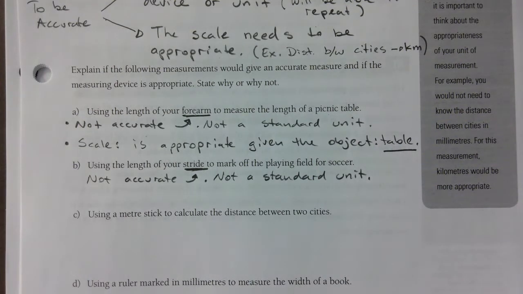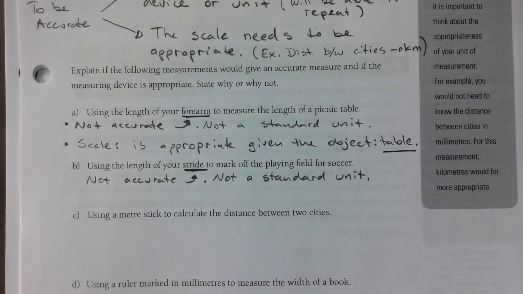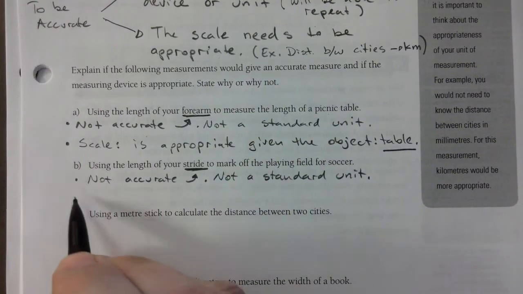If you tell your friend on the other side of the soccer field, hey, it's 90 strides and I'll do 90 on my side, right? We won't end up in the same place, right? So you're going to be off. Okay. And the scale is appropriate.